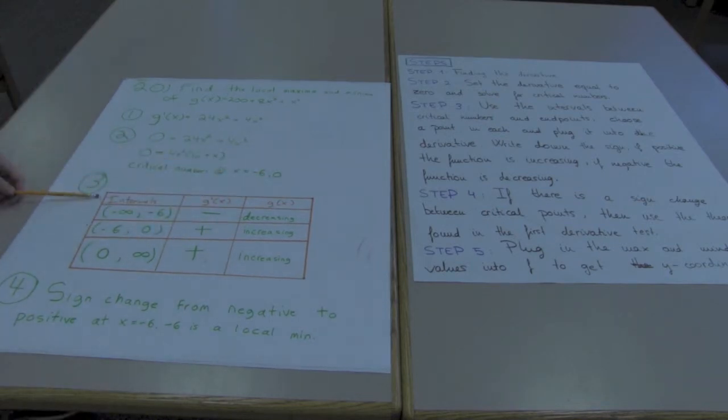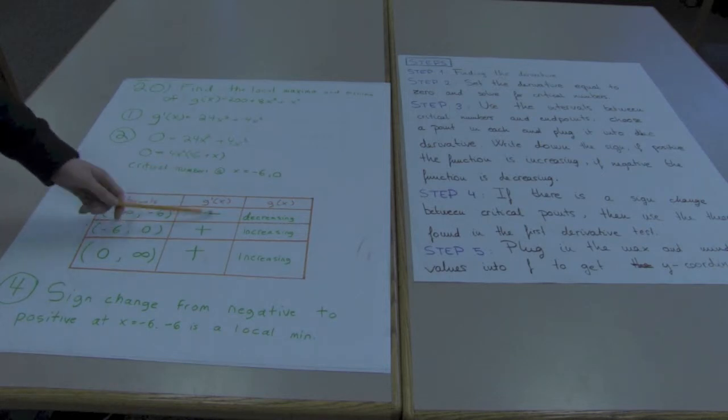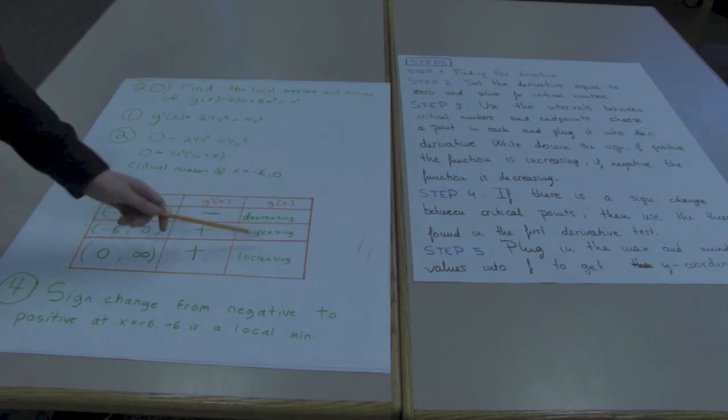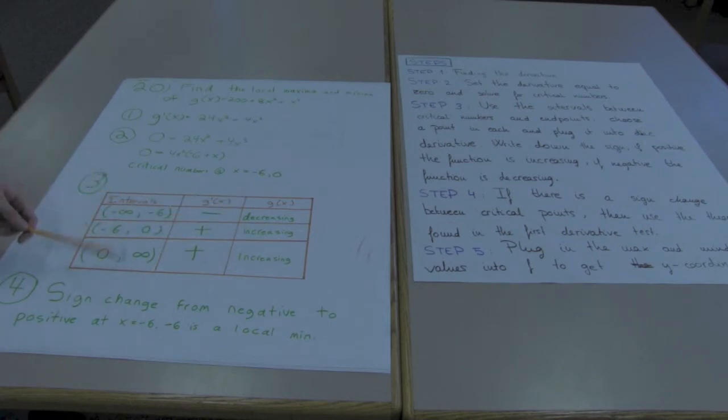In step 3, we use the intervals with our endpoints and critical numbers, and for this example, we have the interval -infinity to -6, where the derivative is negative and so the function is decreasing. We have -6 to 0, where it's positive and increasing, and 0 to infinity, where it's positive and also increasing.